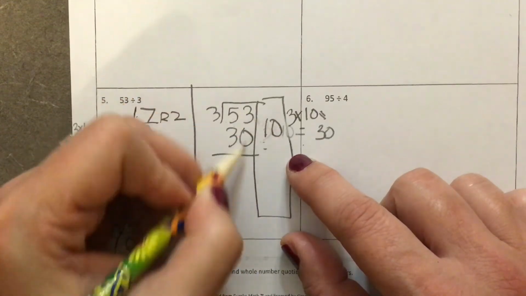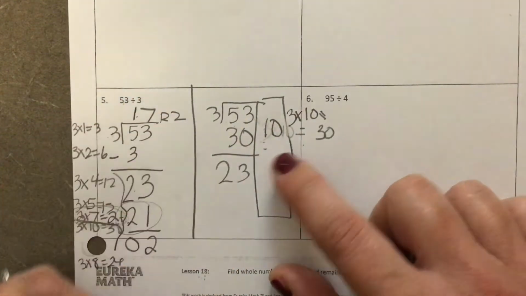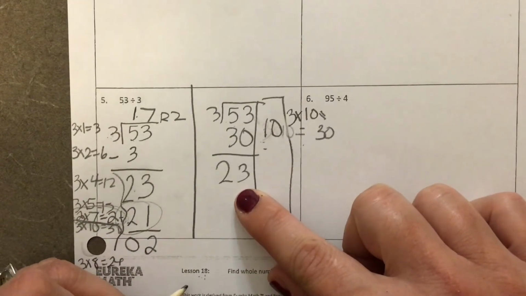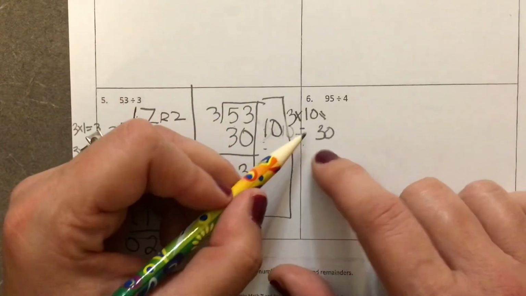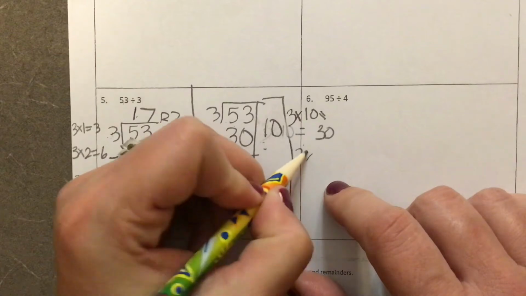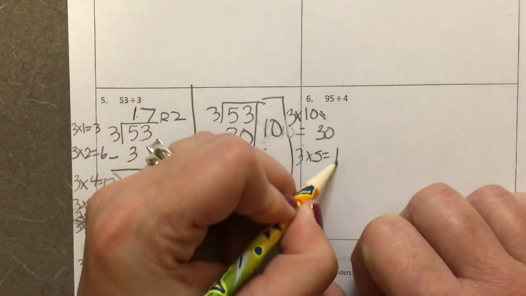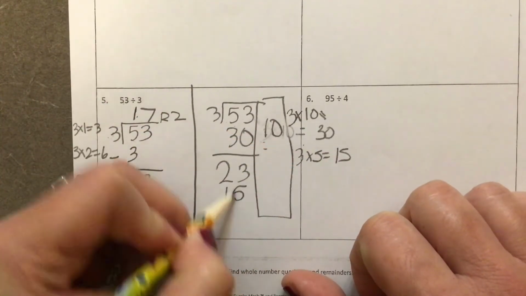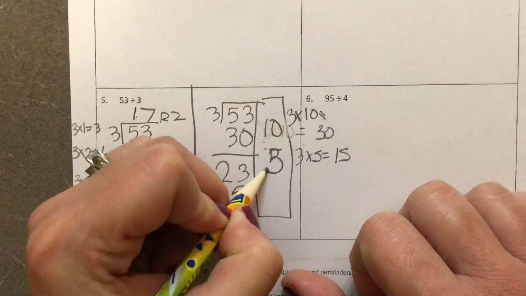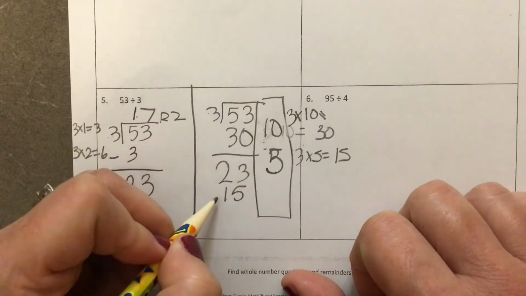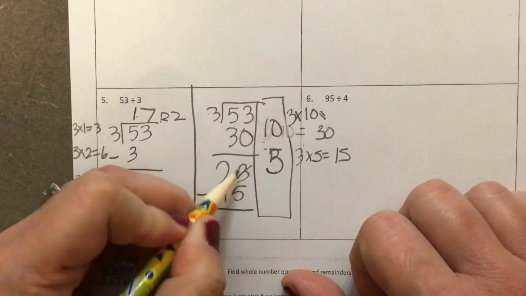I'll put a 30 here. I'm going to subtract. Now I'm down to 23. Well, let's see. I can't do 3 times 10, but I can do 3 times 5. That's 15. I'm going to put a 5 here. 3 times 5 is 15. I'm going to subtract.